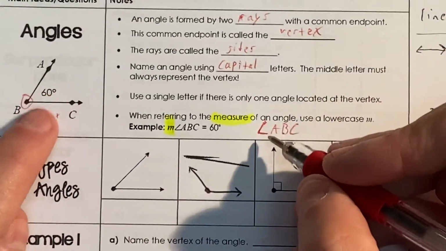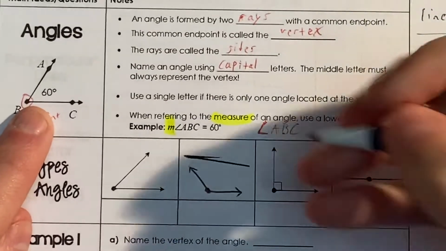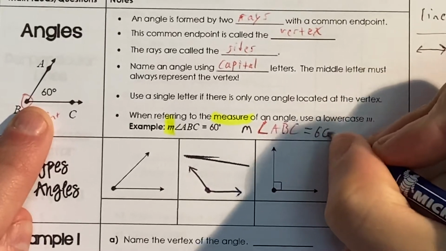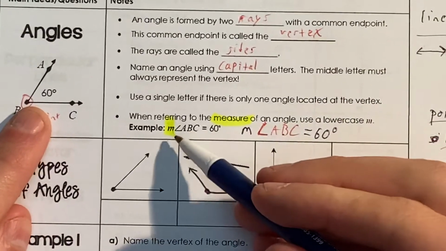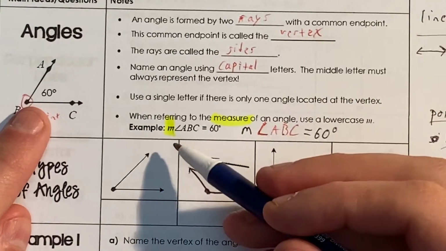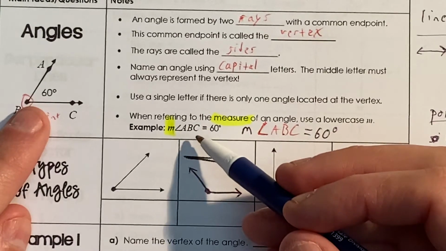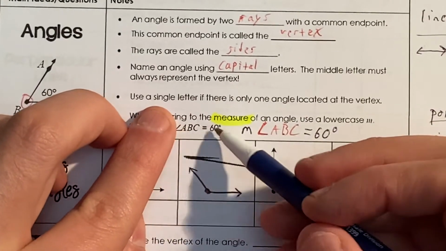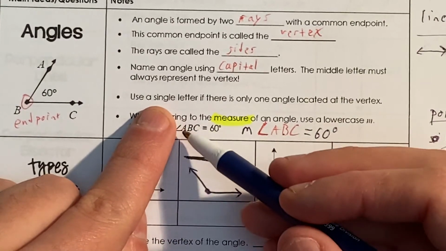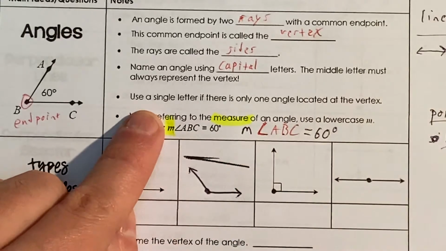So you wouldn't just say, hey, this is angle ABC. You would say its measure. The measure of angle ABC is equal to 60 degrees. So just know that if you put an m there, that means your answer is a number. If you don't put the m there, then that means your answer is an angle. But you can't put ABC equals 60. That does not make sense because this is a shape, and shapes don't equal numbers. Only how big they are is a number.